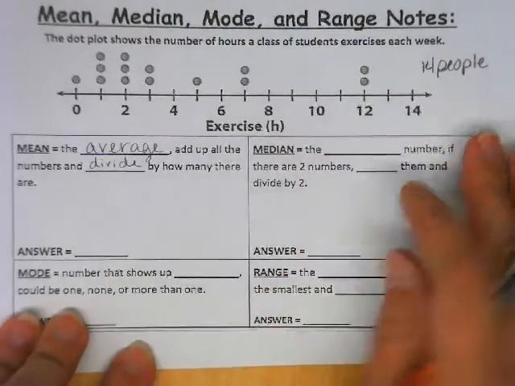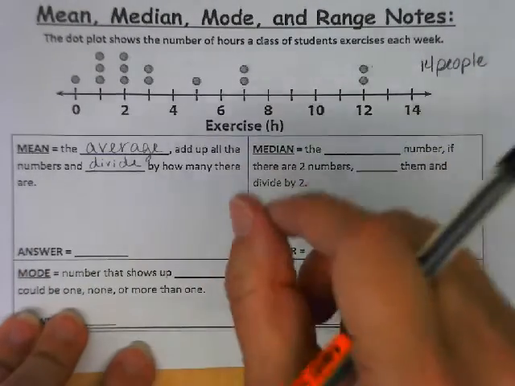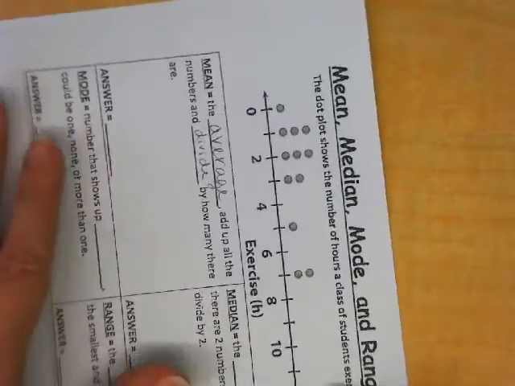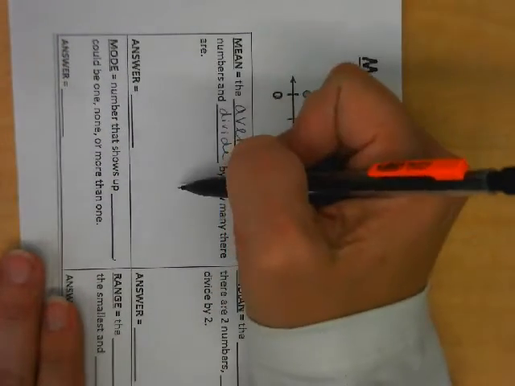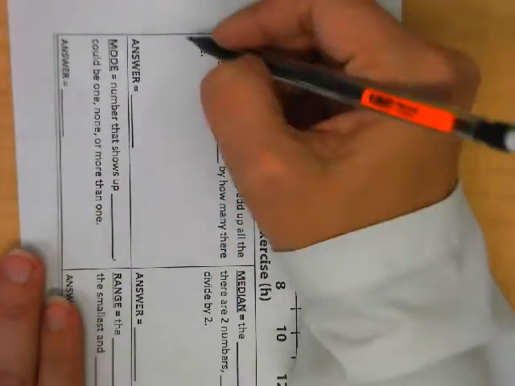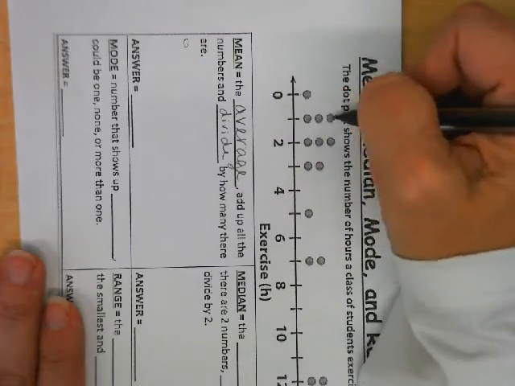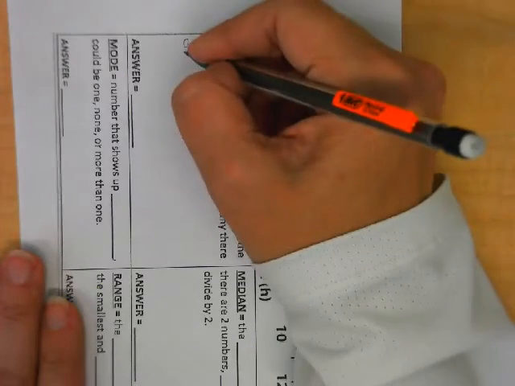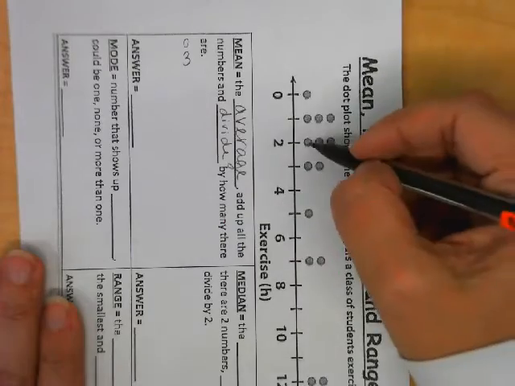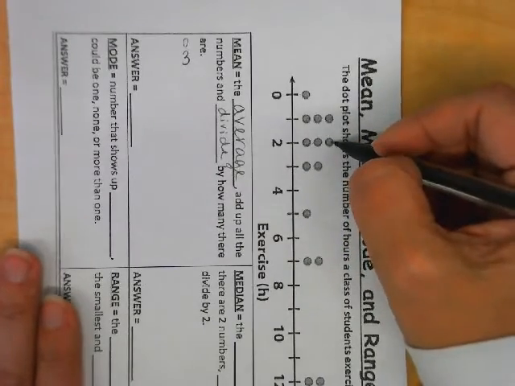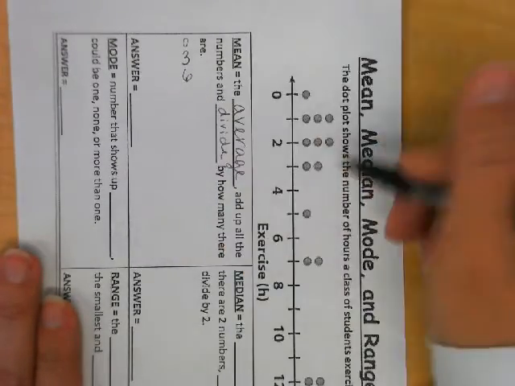So I'm actually, because I like to do my numbers vertically, going to turn this sideways because I have more space. Do you see that? So I have 0, I have 1. How many 1s do I have? So can I just put a 3 here? How many 2s do I have? How many, so what is that? 6. How many 3s?